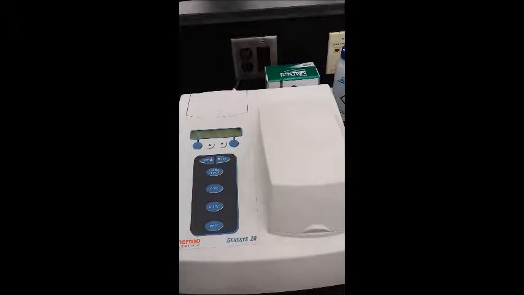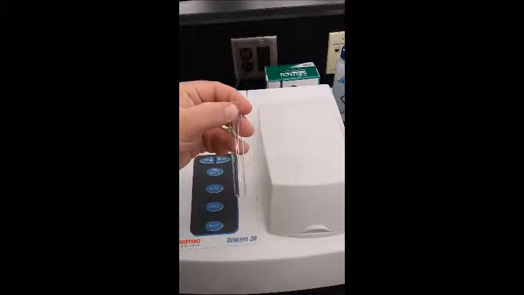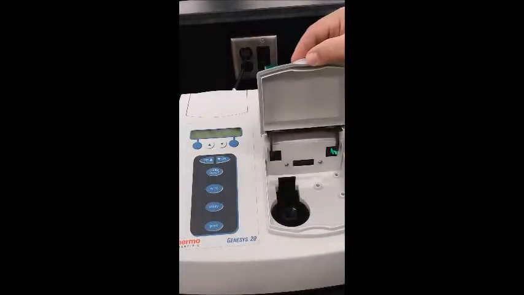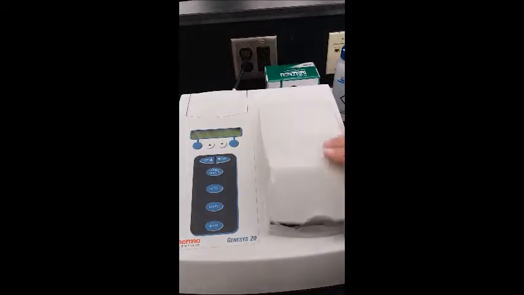The cuvette we are going to be using is a glass cuvette. It will hold our sample, and the glass is transparent to the visible light. The sample compartment is the compartment to the right. It opens up, and we insert the cuvette into the sample holder. We then close the sample compartment to eliminate stray light.